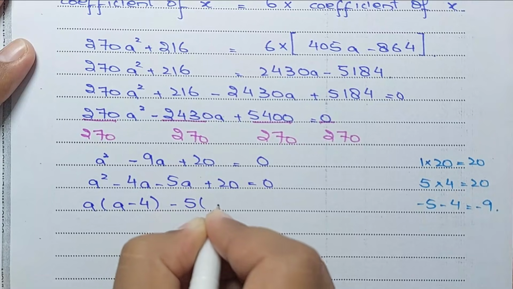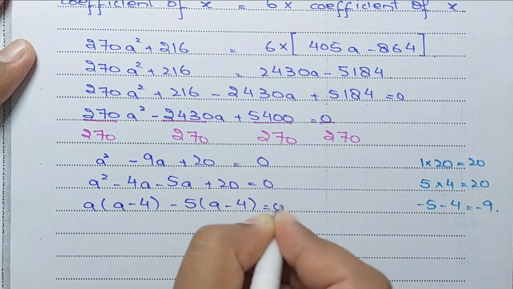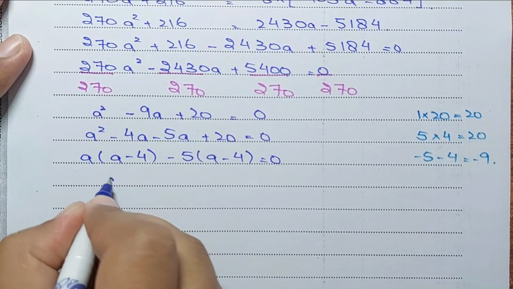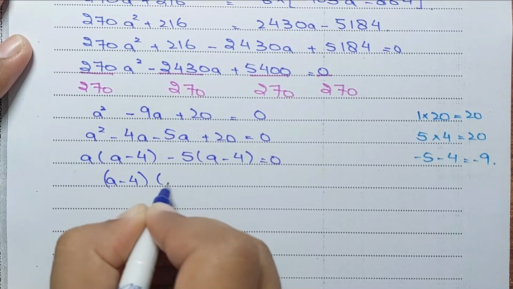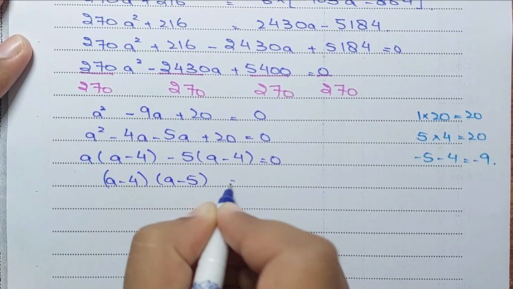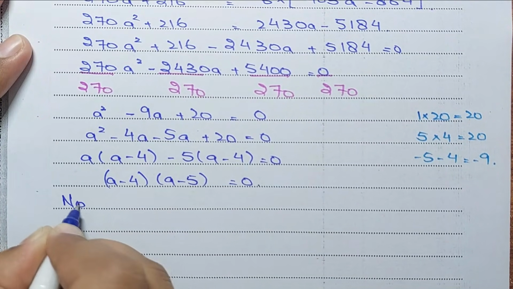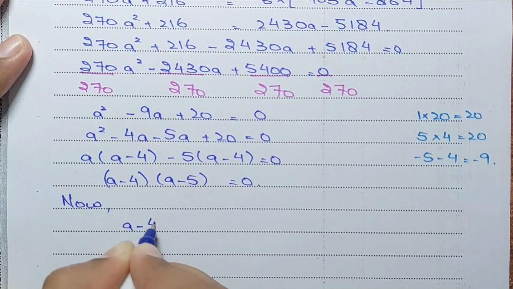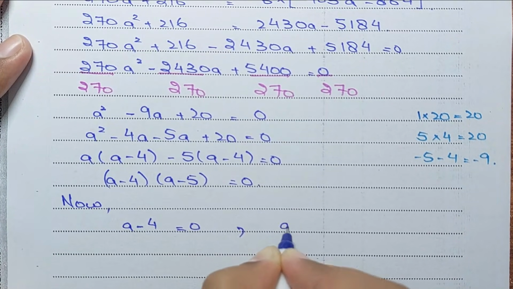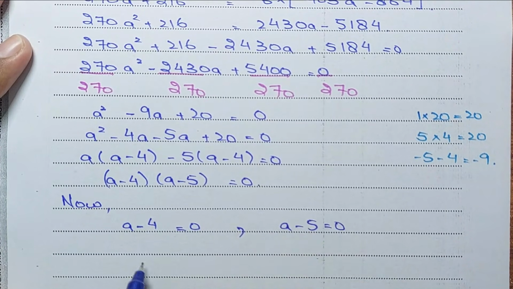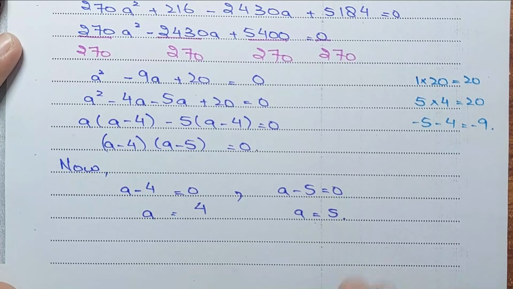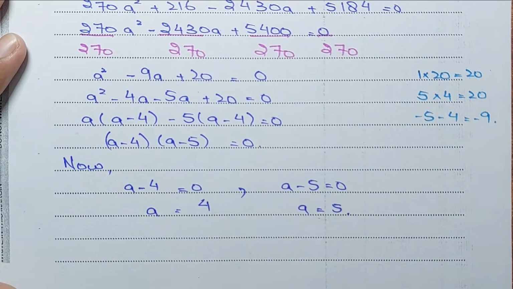Negative 5 is common, a minus 4 is left, equals 0. So the two factors are a minus 4 and a minus 5 equals 0. Right. Now the values of a are: a minus 4 equals 0 and a minus 5 equals 0. So the a value is 4 and here the a value is 5. So these are the two possible values of the constant a, which are 4 and 5.